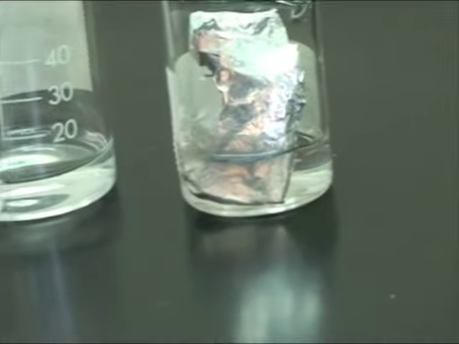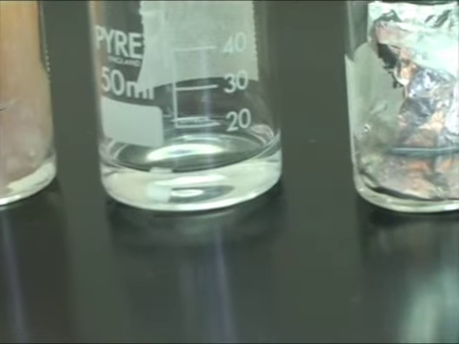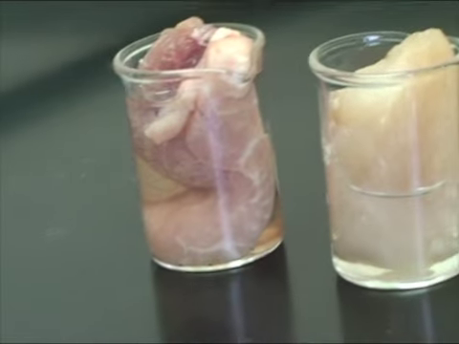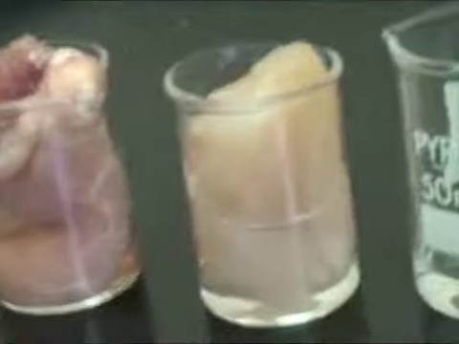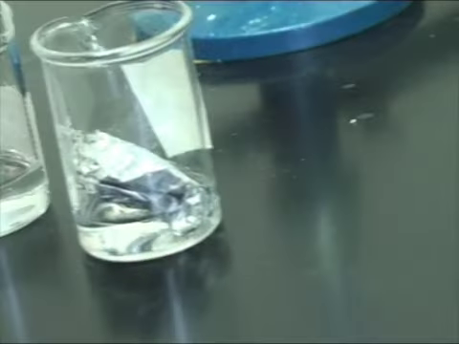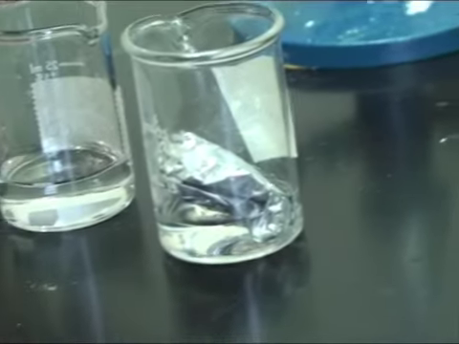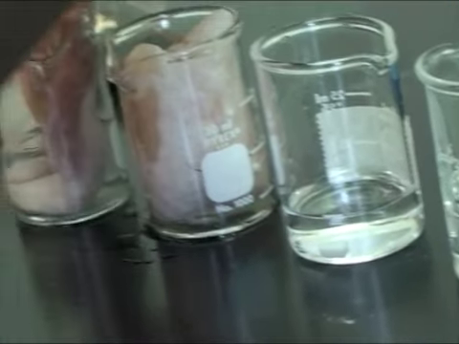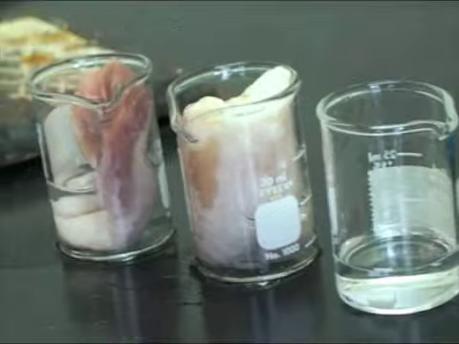After 10 minutes, there were still no changes on the water side on the aluminum, and a few more bubbles were being released in the limestone. Still no change in the pork or fish as well. On the acid side, still more bubbles coming out of the aluminum, still more bubbles coming out of the limestone, and the fish and pork were even whiter than before.